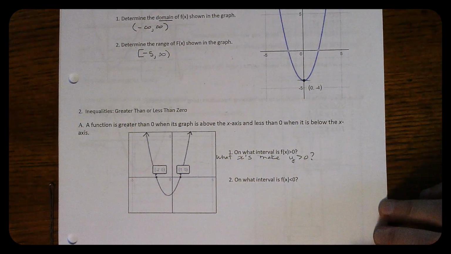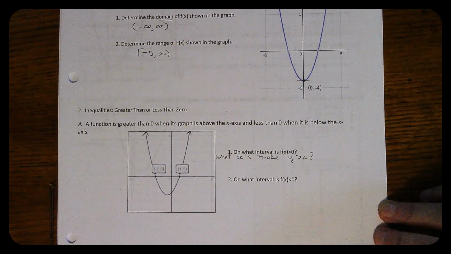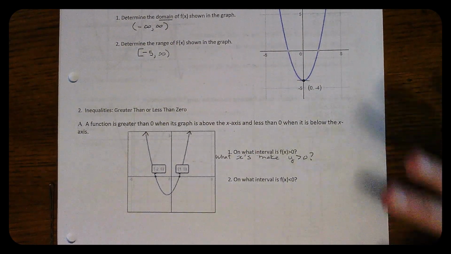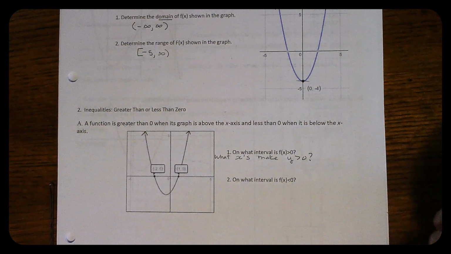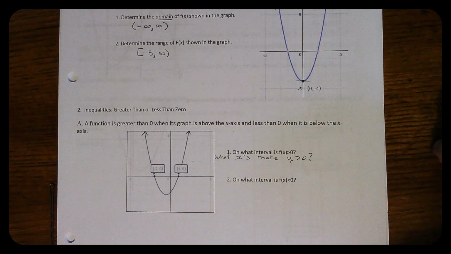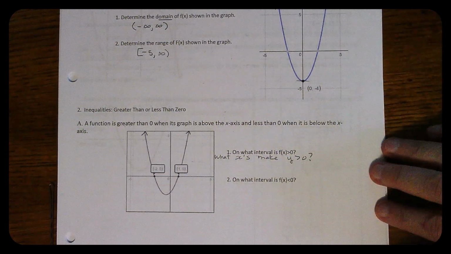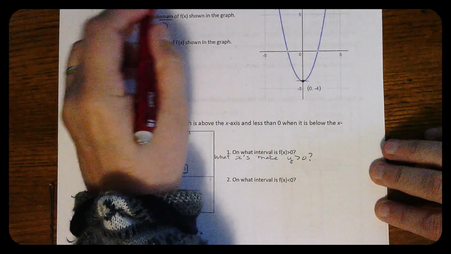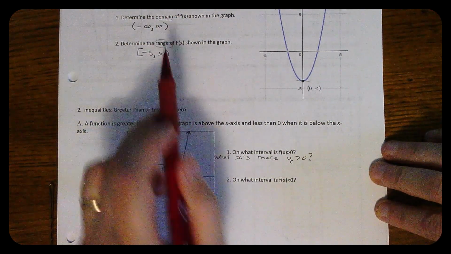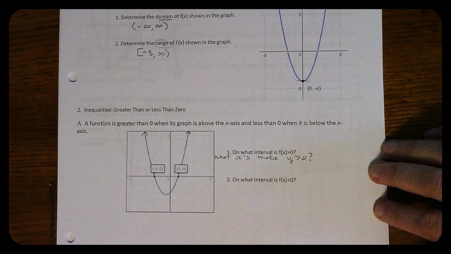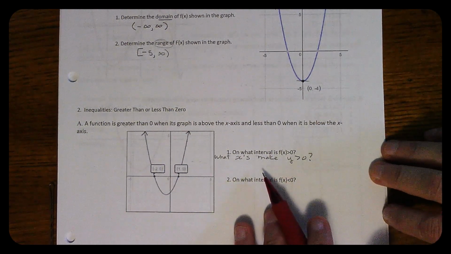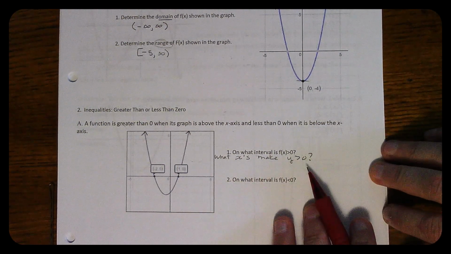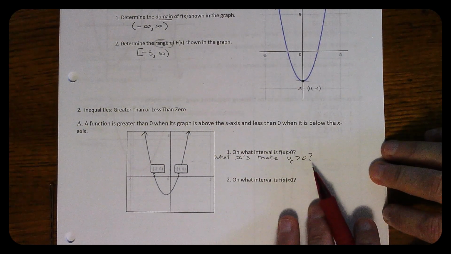And that's a trend that's important to remember throughout the life of your study of functions. The x's are the inputs. They are what makes the outputs behave. So the only time you're ever going to be writing down y coordinates is when you're talking about the range. Every other time, 100%, it's going to be the x's that you're going to write down, because the x's make the y behave the way it does.